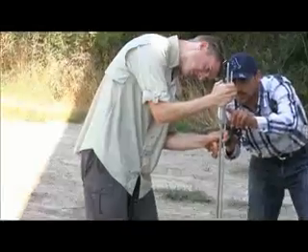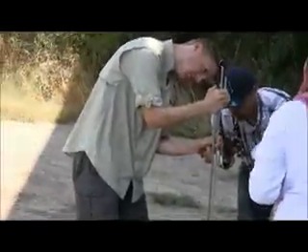Alright ladies, velocity at 4 feet should have been 0.16.